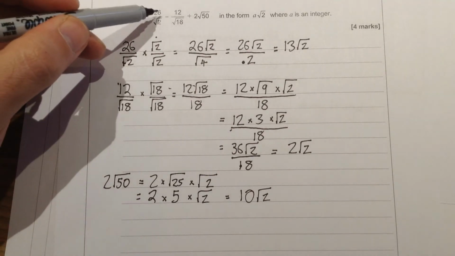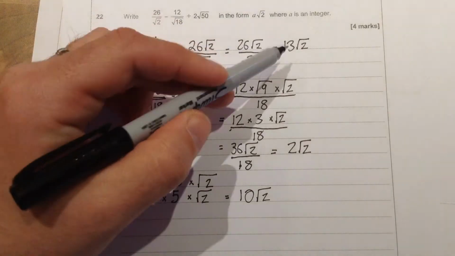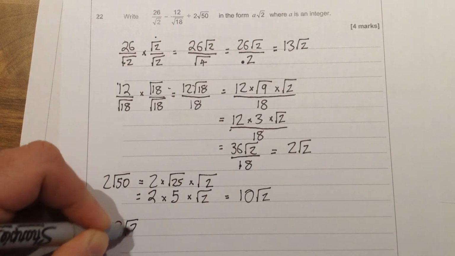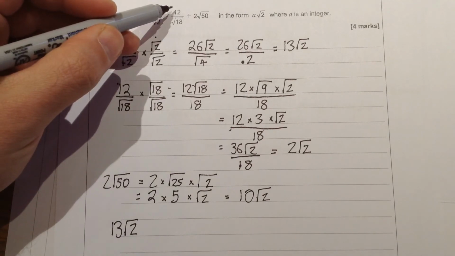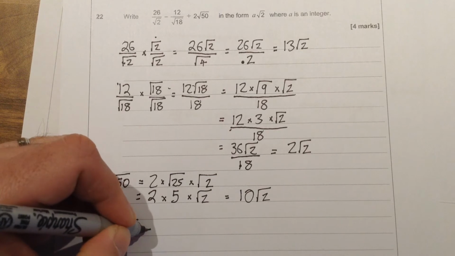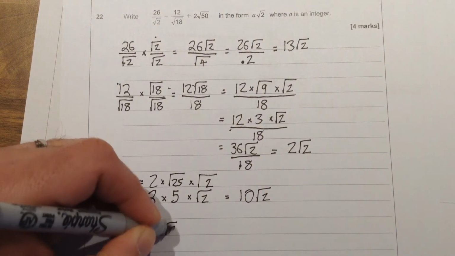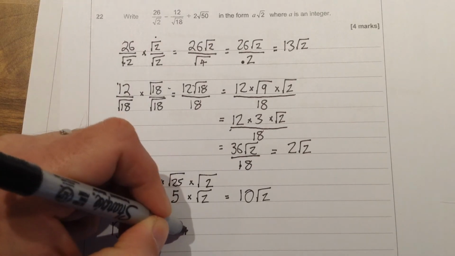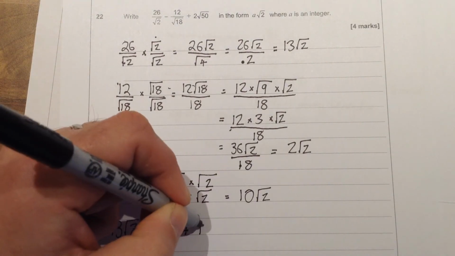For our final step, we now just need to combine all 3 of these answers. So it's said up at the top we need to do 26 over root 2. Well, that was 13 root 2, so 13 root 2. Take away 12 over root 18. Well, that came out as 2 root 2. Take away 2 root 2. And then add on 2 root 50. So add on 10 root 2.